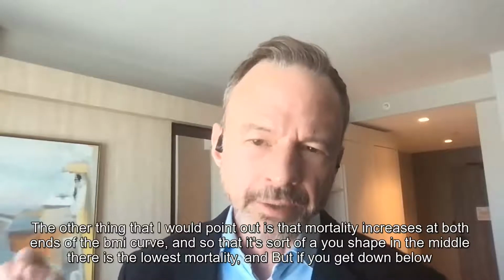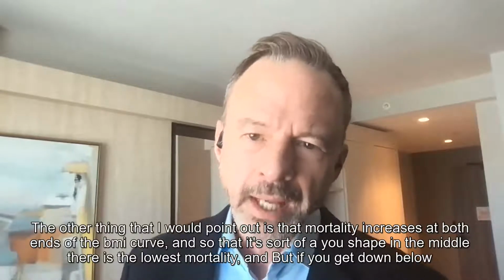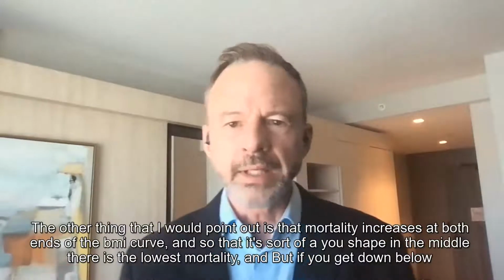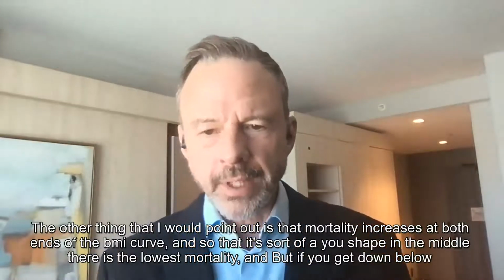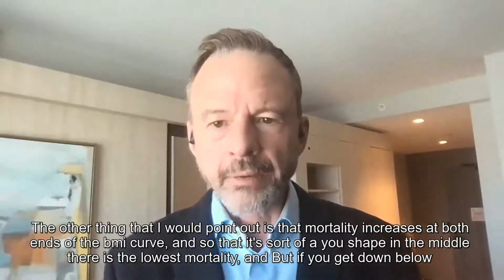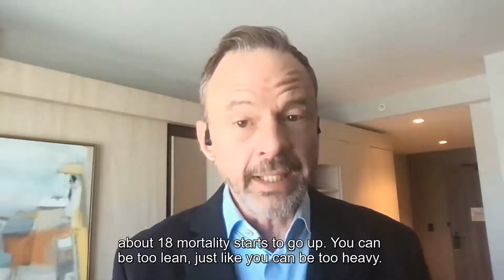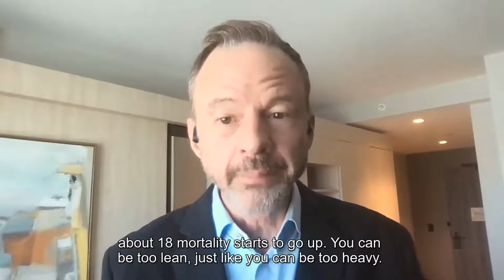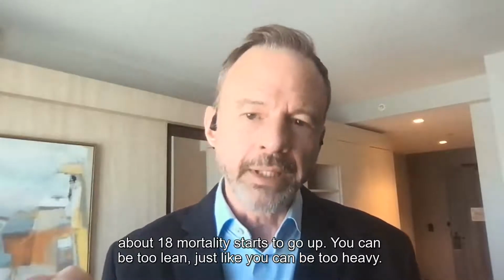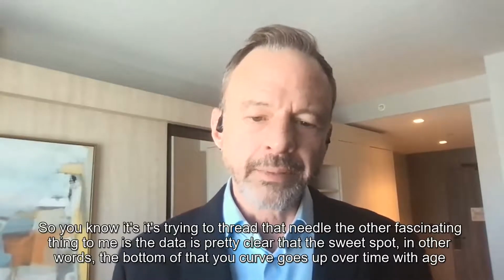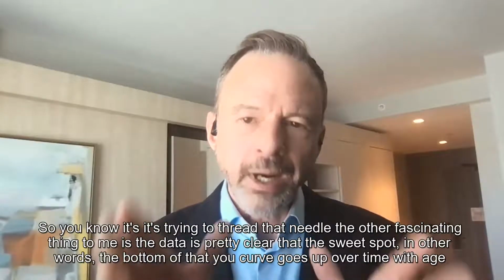The other thing that I would point out is that mortality increases at both ends of the BMI curve. So it's sort of a U shape. In the middle there is the lowest mortality. But if you get down below about 18, mortality starts to go up. You can be too lean, just like you can be too heavy. So, you know, it's trying to thread that needle.